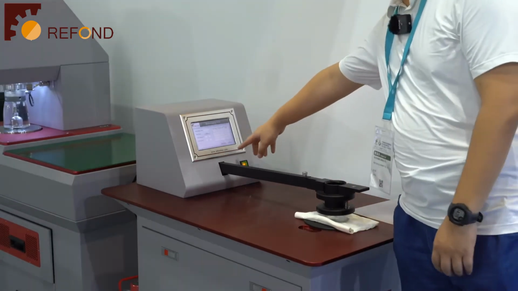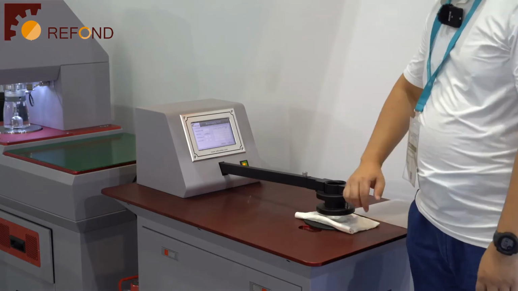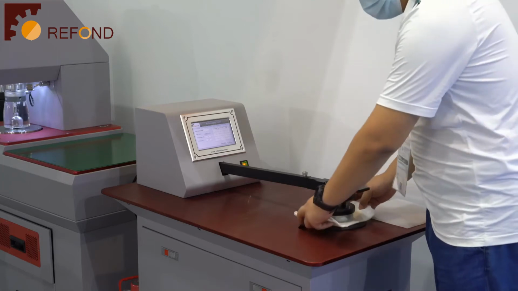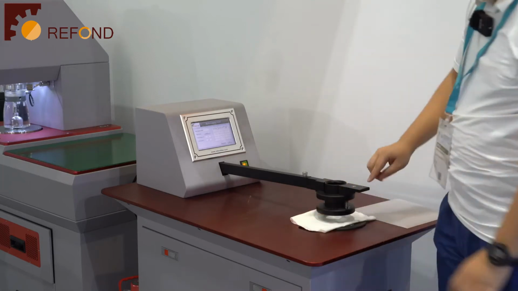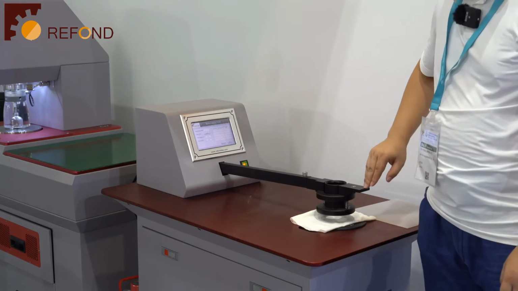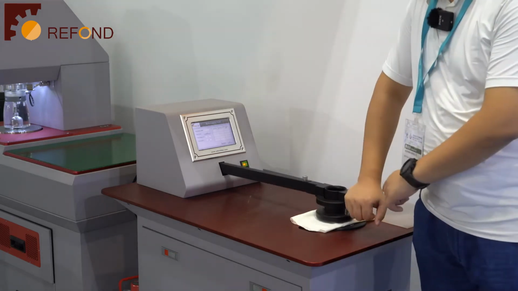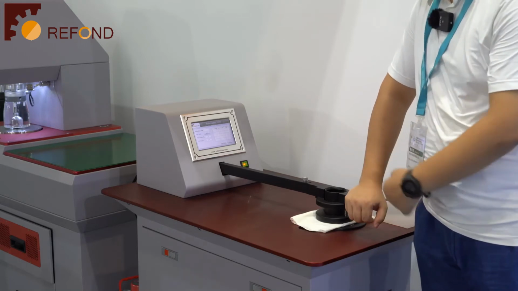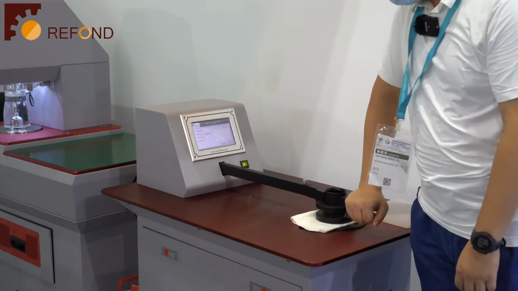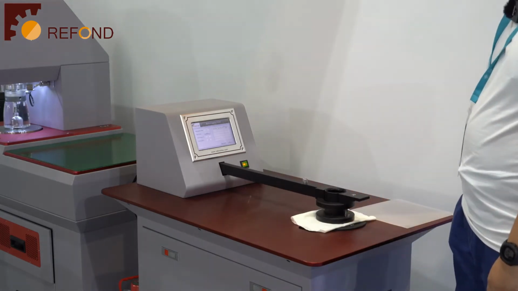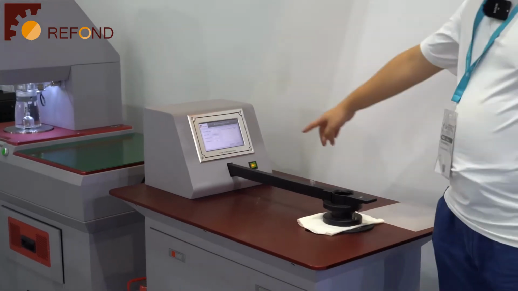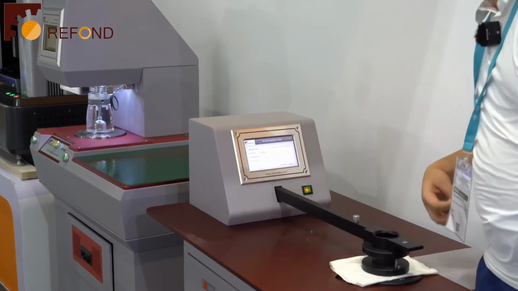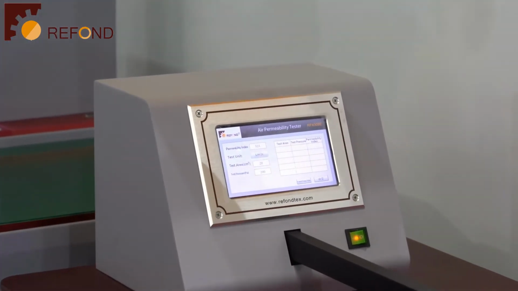Let's do a simple test in a fixed pressure mode. So to start the test, you just need to put a specimen in the specimen clamping area and then push down the handle on this bar. Push until you hear a click. That indicates that the test head is automatically locked, and then the test will start. The machine automatically adjusts the flow to meet the target value, target pressure.